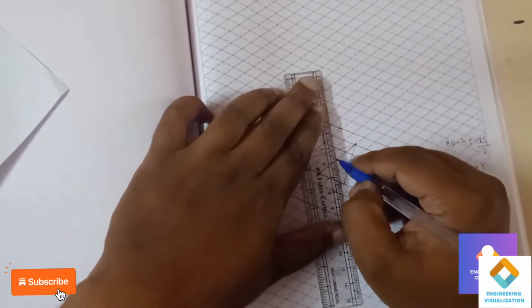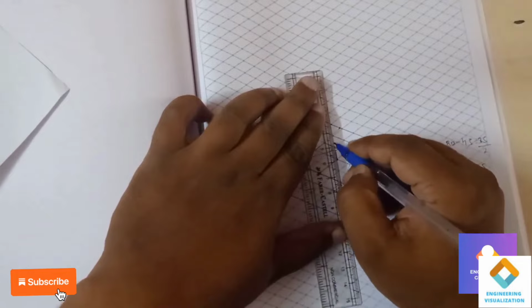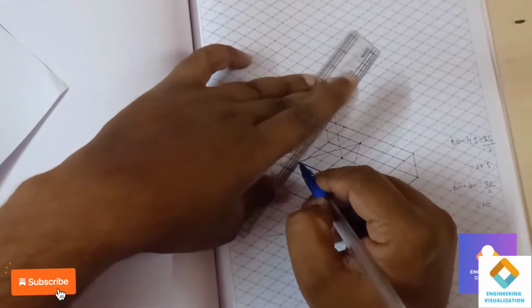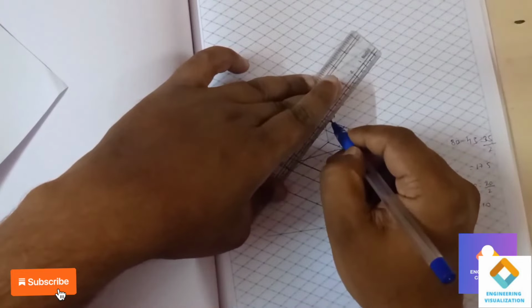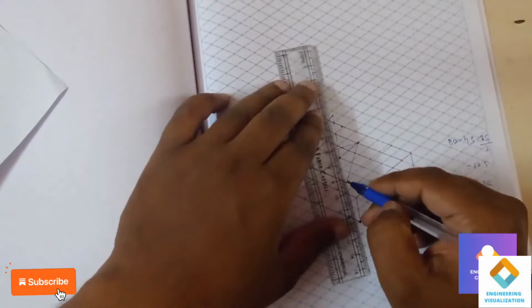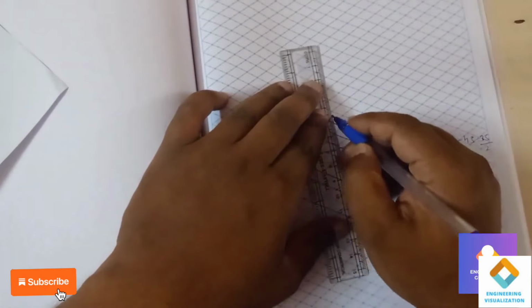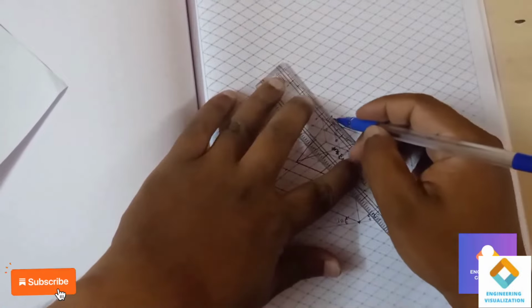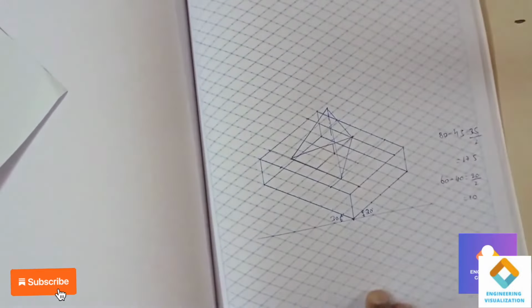So you'll be drawing an axis line here, and then joining with the base of the triangle. So we should connect it. Okay, so that completes the problem.